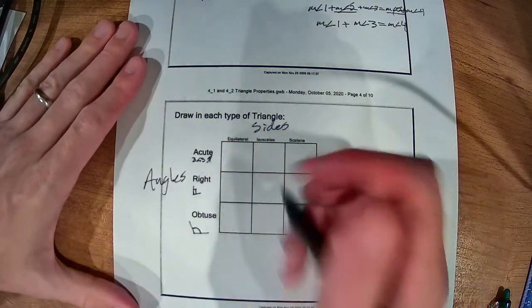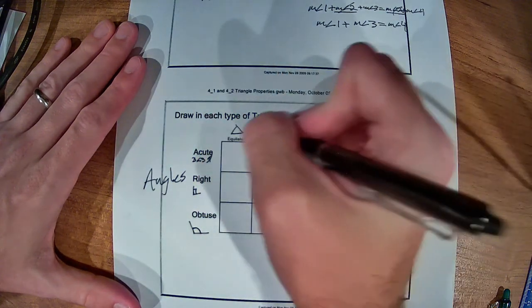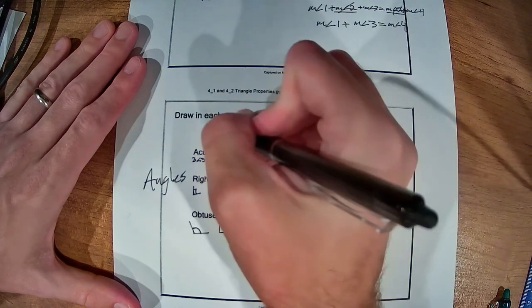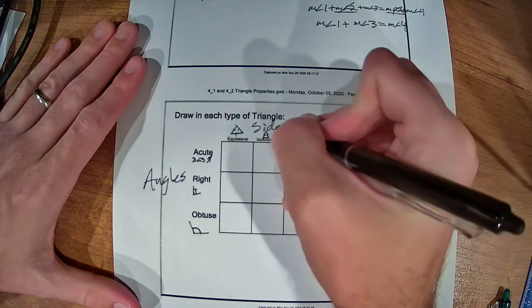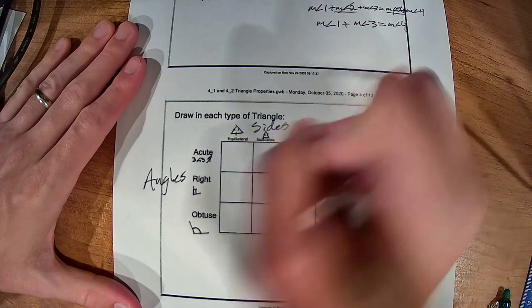Let's talk about sides. Equilateral means that all sides are equal, so, something like that. Isosceles, again, something like this, where two sides are equal. And then scalene, which means no sides are equal.